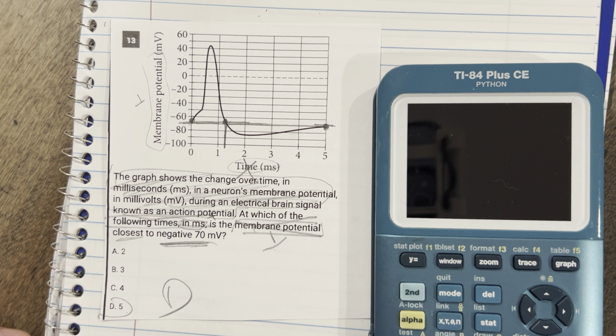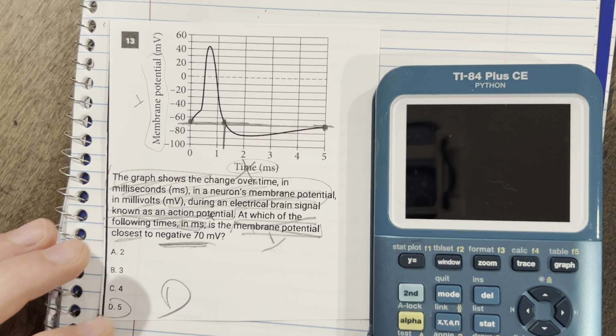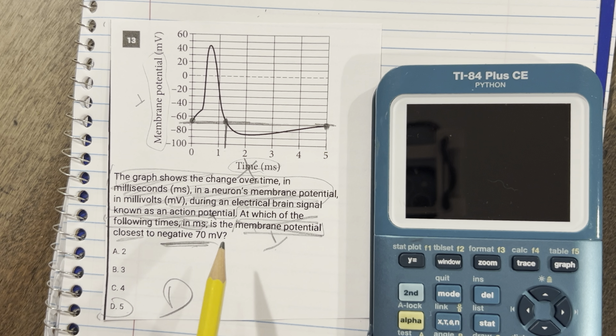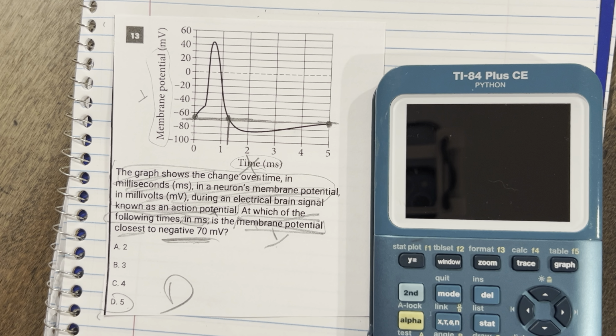So our answer is D. Don't need our calculators again. Look at the problem, see what it's asking, eliminate other potential misinformation that you don't need. Find out what they're asking you, you get our answer of D, which is 5.